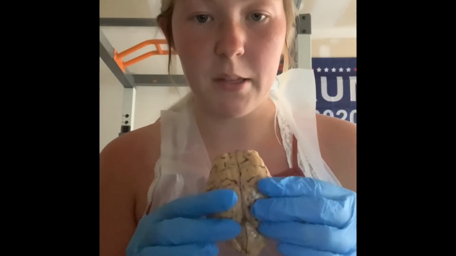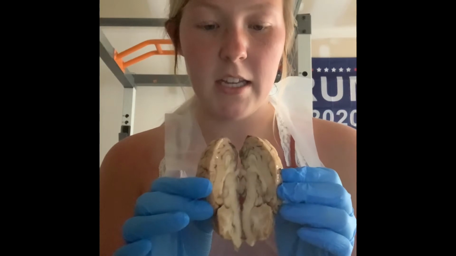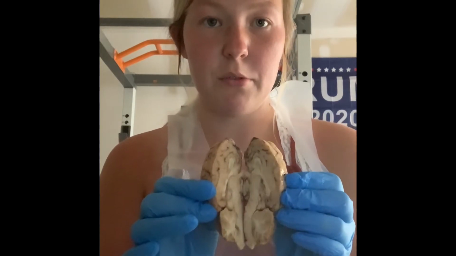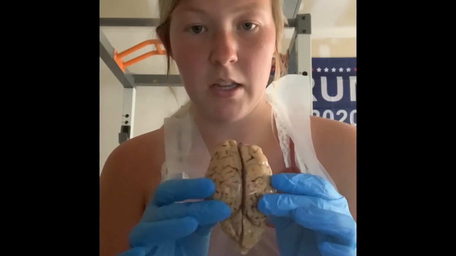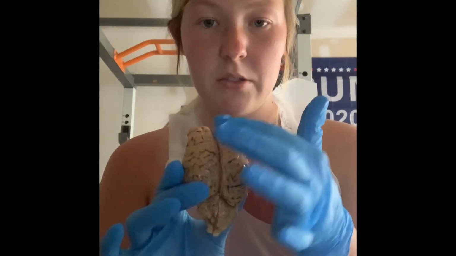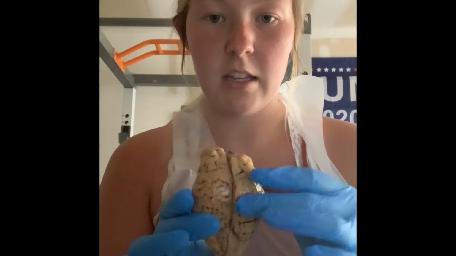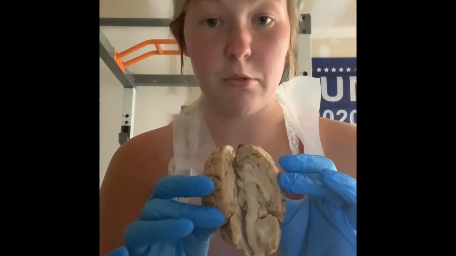And then where I split the brain down is the longitudinal cerebral fissure. So it's longitudinal because it goes up and down, and then cerebral fissure, you just cut it down.